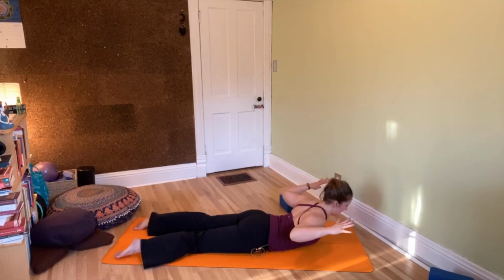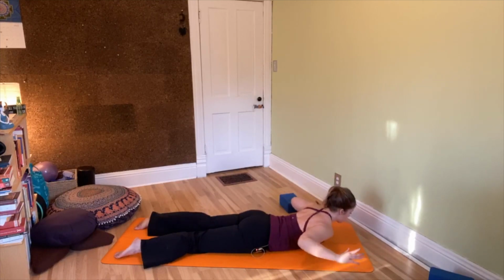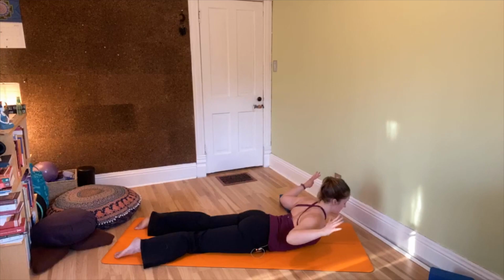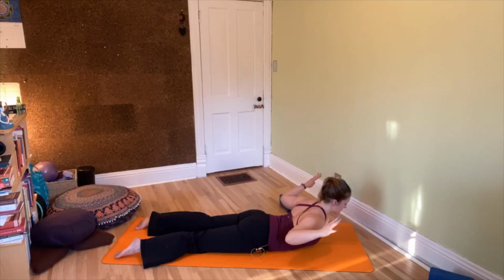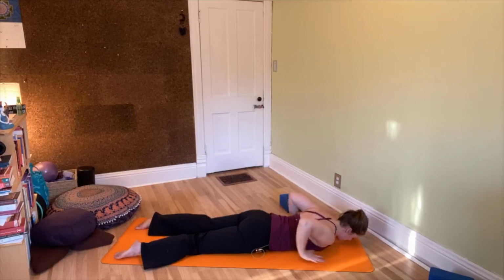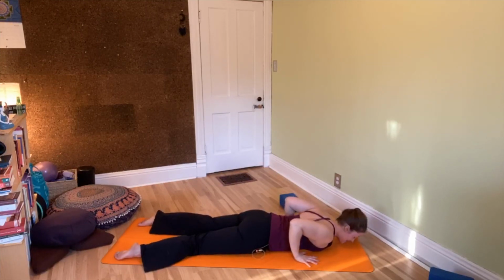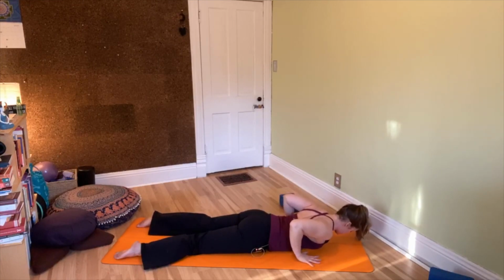Stay to breathe here. Legs can stay, just working on wrapping the shoulder blades back. Bottom points of the shoulder blades pulling into the back. Exhale, release. Now, please take the hands down on either side of the rib cage like you would press up, but please stay. Same float in our locust variation, or I guess our up dog variation.